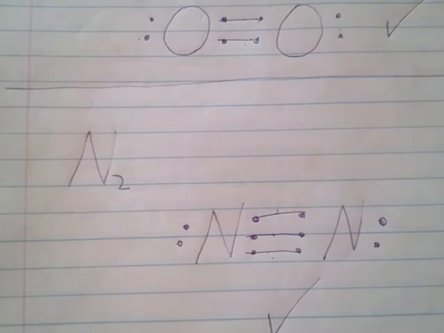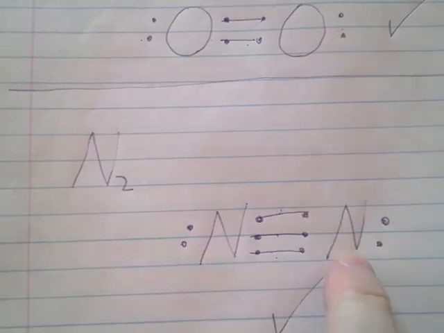Now, how did I know that nitrogen had a triple bond? I didn't. But if I started with single, I'd realize it wasn't enough, and if I try to make a double, it still wouldn't work. Only a triple will work for nitrogen. And in case you're wondering, is there such a thing as a quadruple bond? No, the maximum you can have between two atoms is 6 electrons.